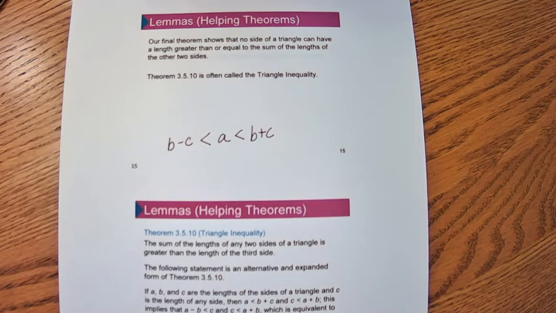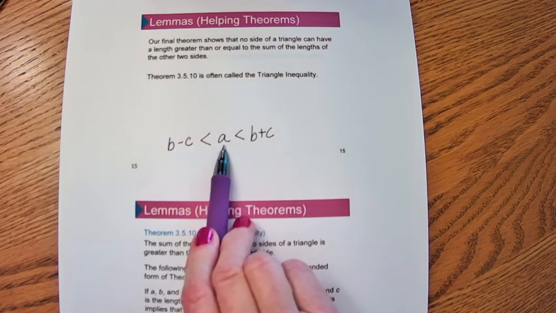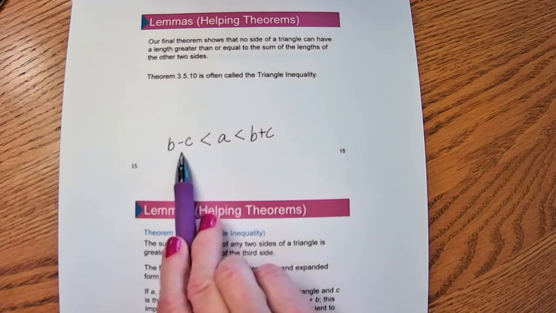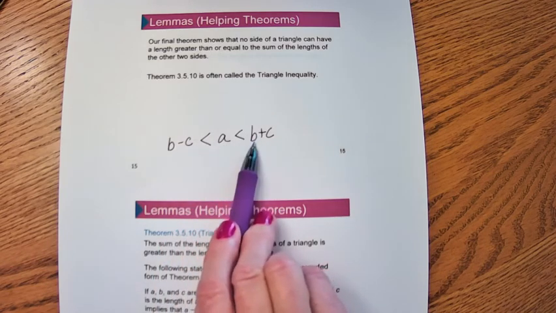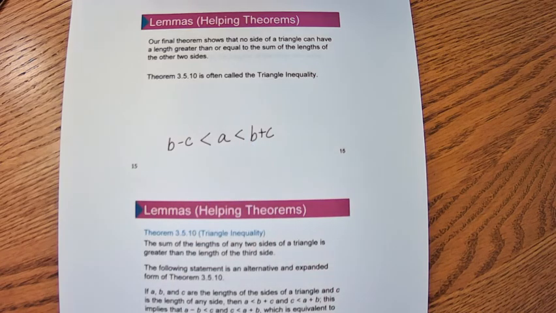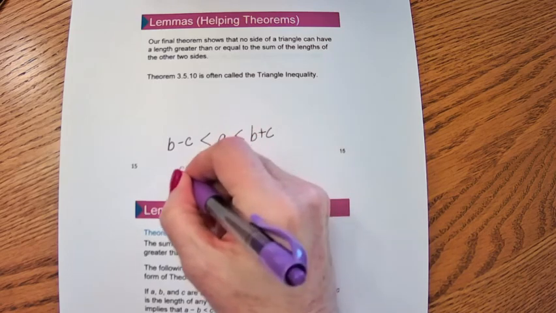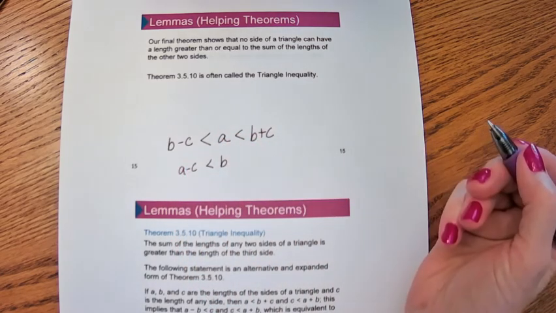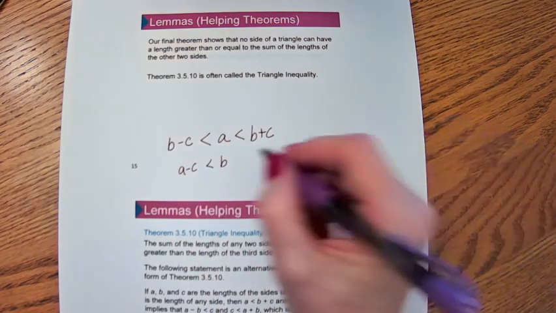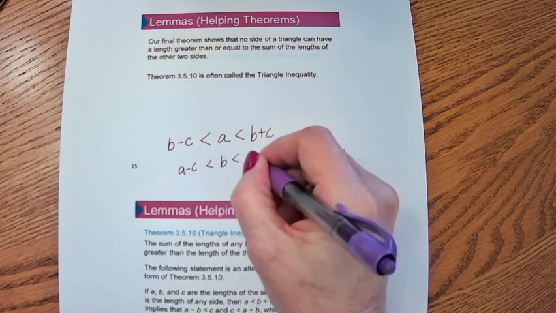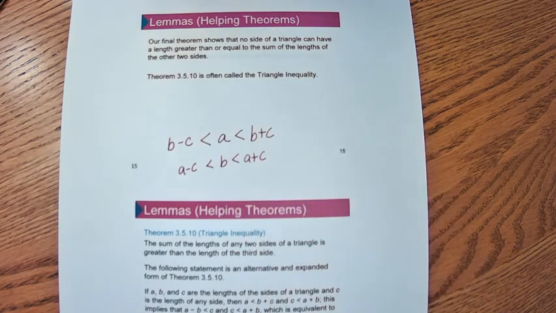So if you have a valid triangle, if you have a polygon that has three sides that meet at vertices, any side length is greater than the difference of the other two and less than the sum of the other two. So if I were to look at side B, I know that's always going to be greater than the difference of the A and C sides and always going to be less than the sum of the A and C sides.